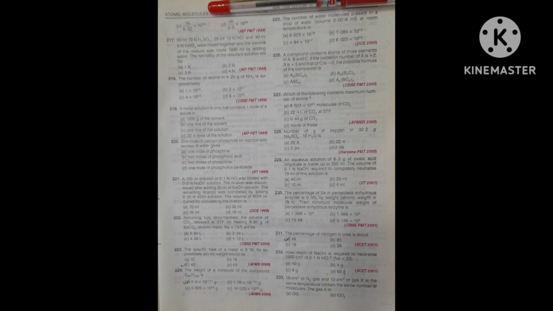Density is equal to mass by volume, so 1 is equal to mass by volume, which means mass is equal to volume. The volume in ml can be written in gram, so this is 0.0018 gram.